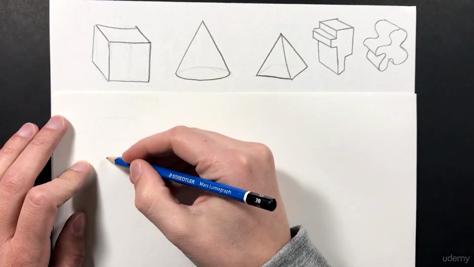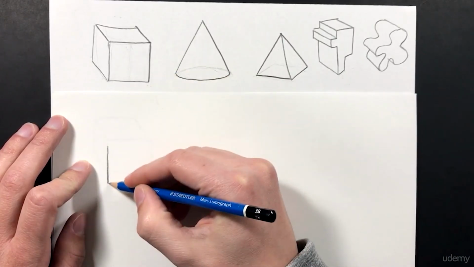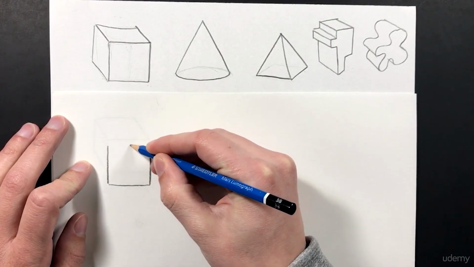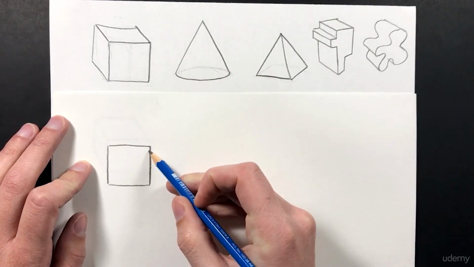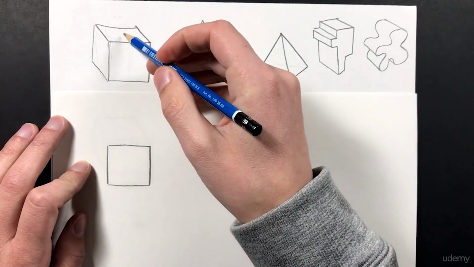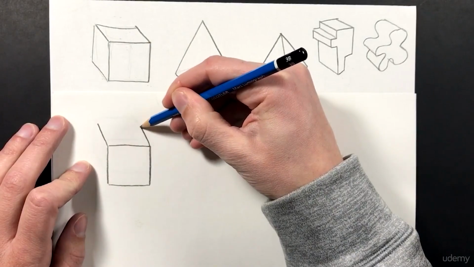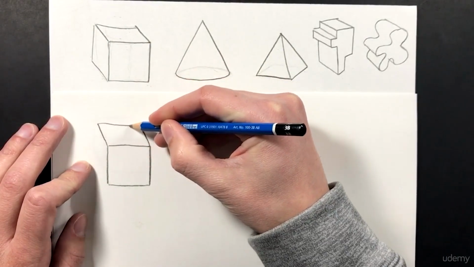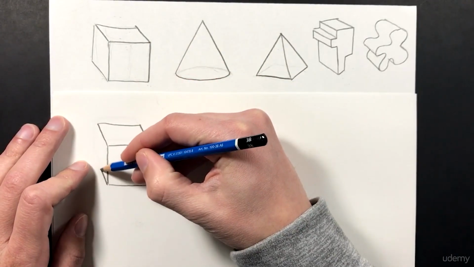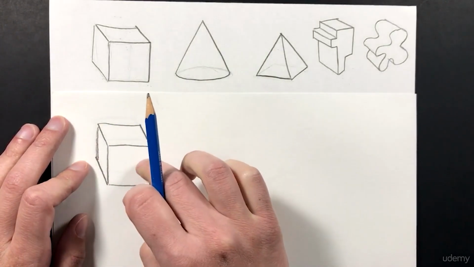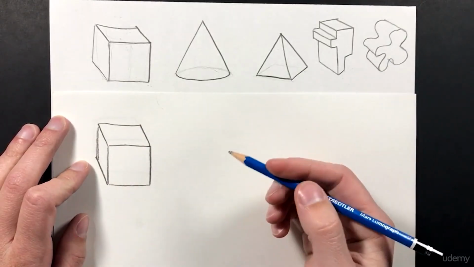So what we're going to do is go ahead and draw our front plane first, but it's going to be very, very slightly squished. So a little bit less than a square and a little bit more of a rectangle. Then we're going to take this form right here and stretch that out by a lot. So we'll stretch it out like so. And then we can go ahead and draw this edge or this plane like so. So now we're getting a lot more of a top view on that cube.